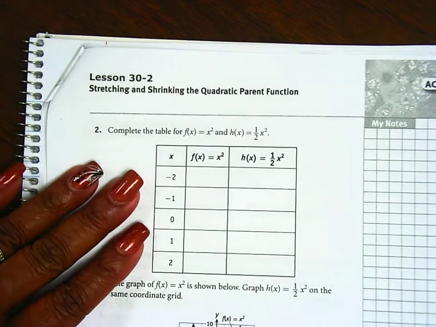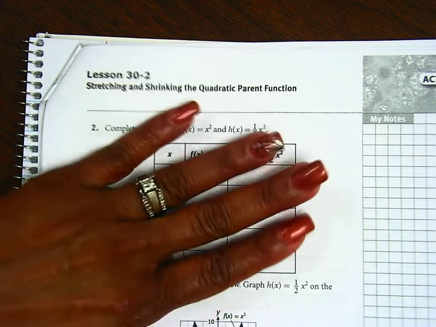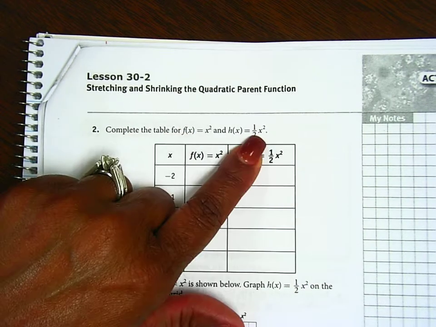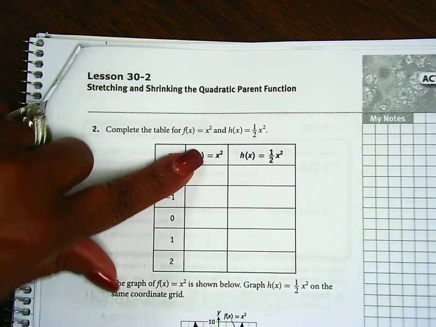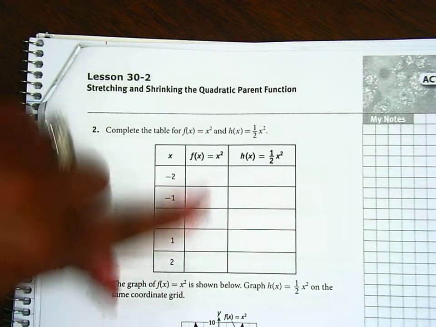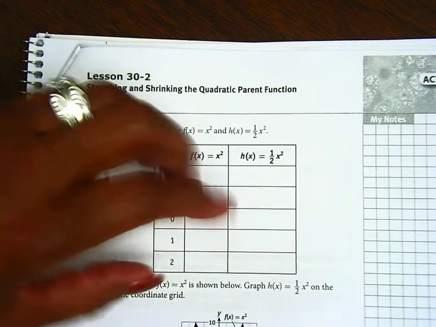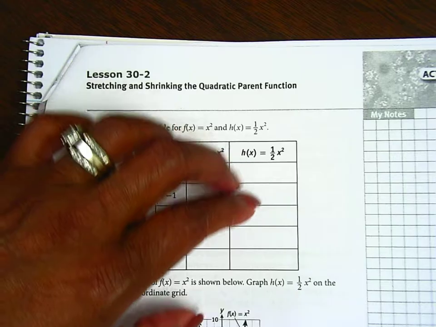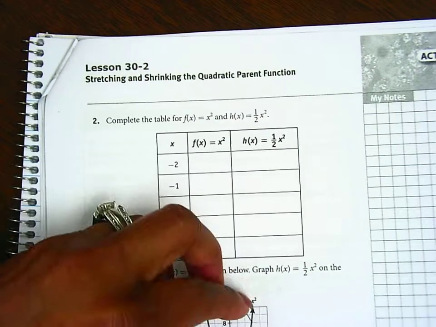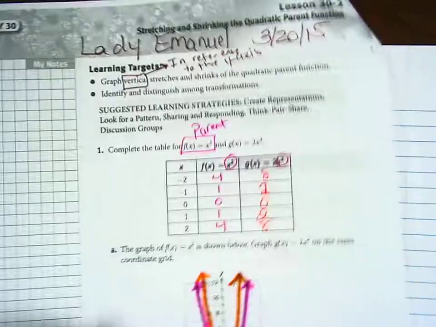You're doing the same thing. What I want you to think about when you do this part is half. It's a half of x squared, so you take half of the y value for the parent function. Then when you graph it here, compare it. Look, this says 1/2. What happened to the graph? This says 2 for the factor. What happened to the graph?